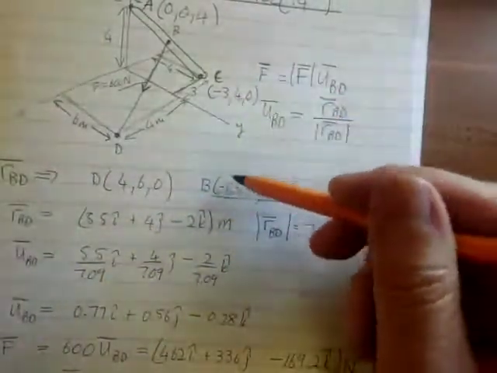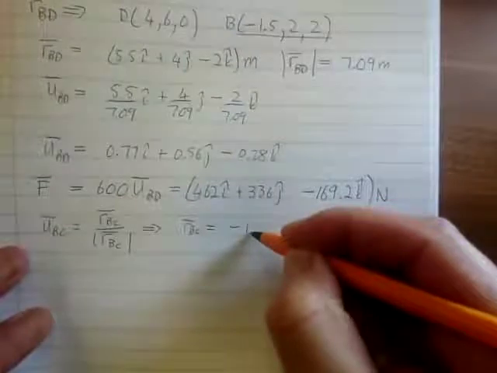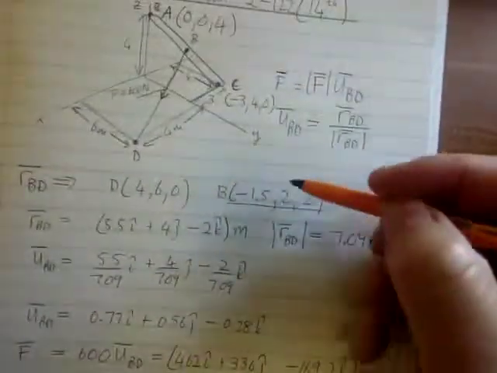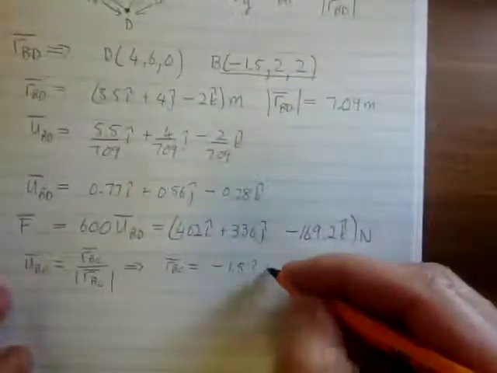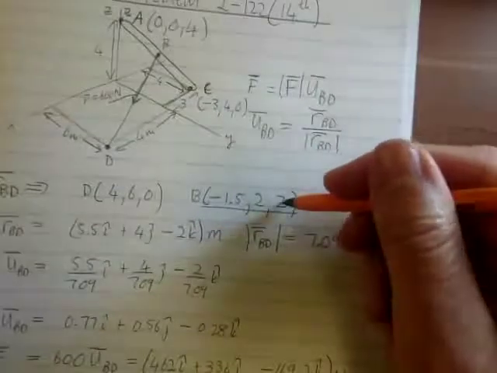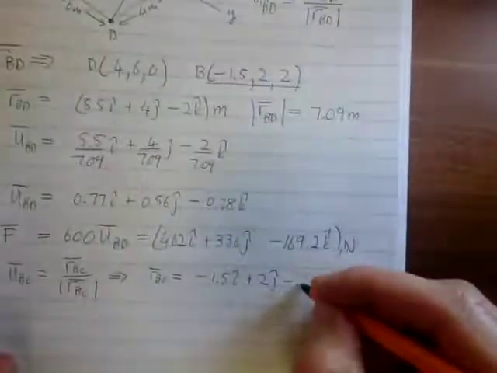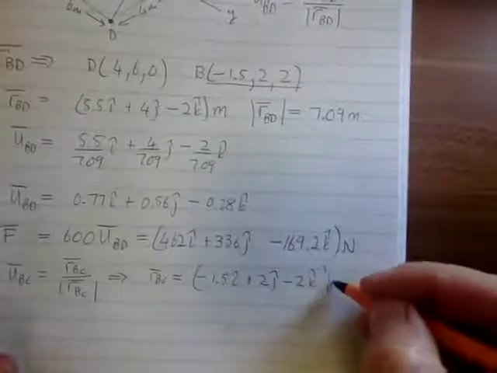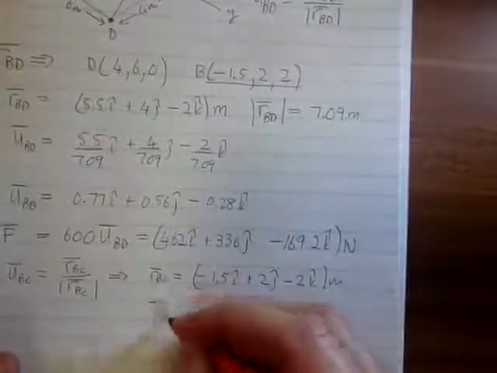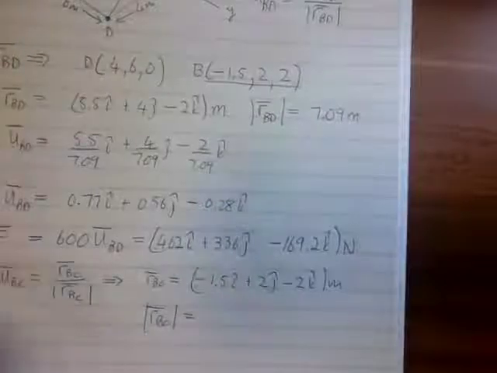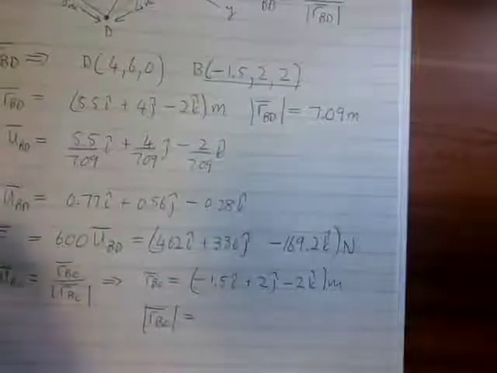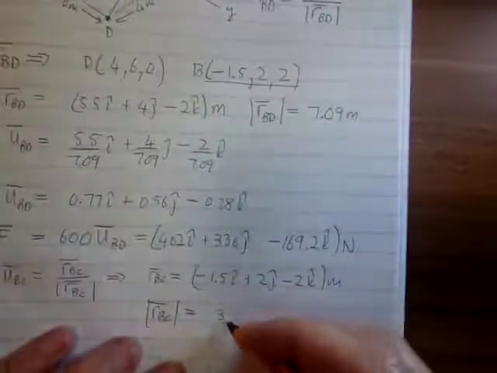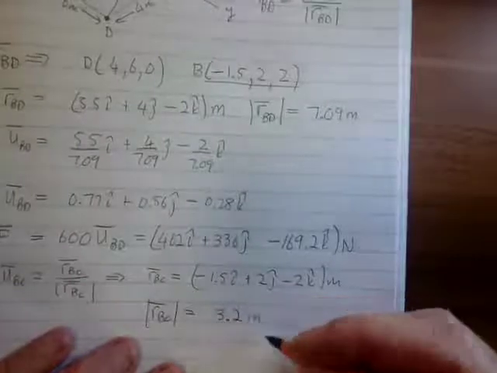If I want to move from minus 1.5 to minus 3, I need to go minus 1.5 in the I. I need to move from 2 to 4, so plus 2 J. I need to move from 2 to 0, so minus 2 K, meters. The magnitude of RBC is 1.5 squared plus 2 squared plus 2 squared, square root, and that is 3.2 meters.